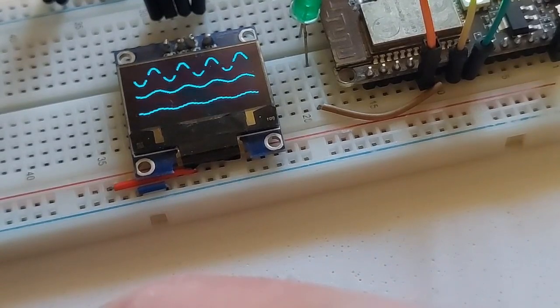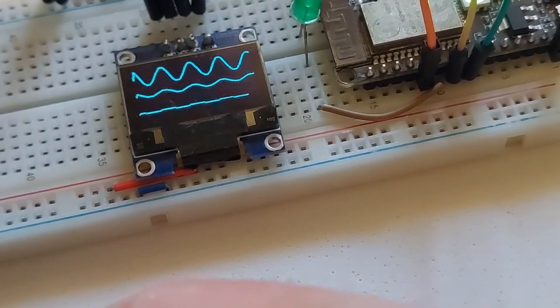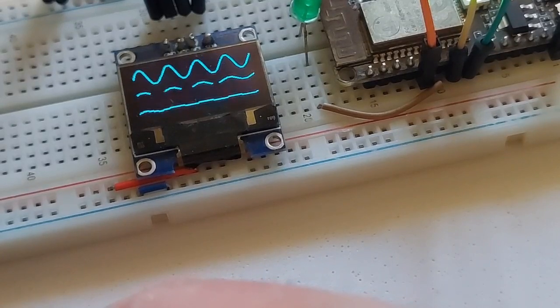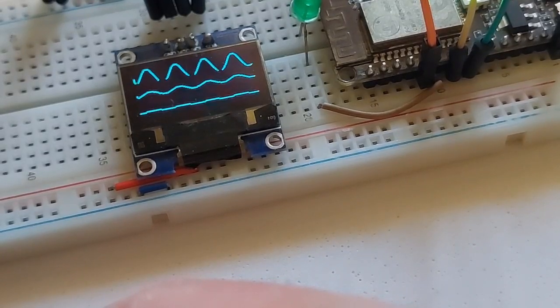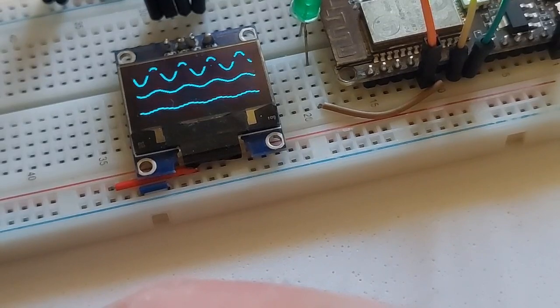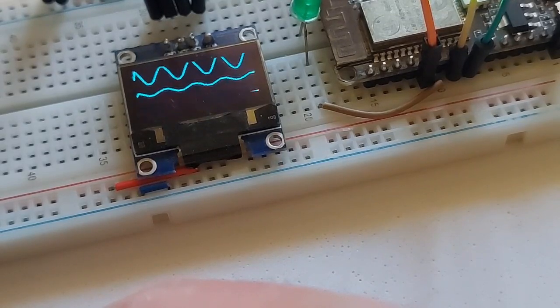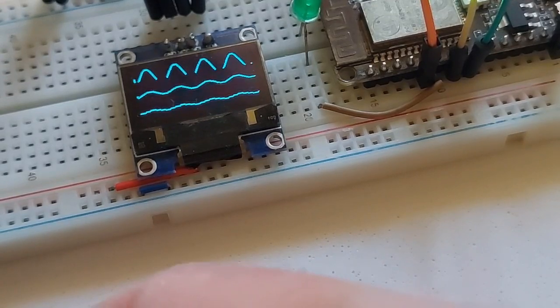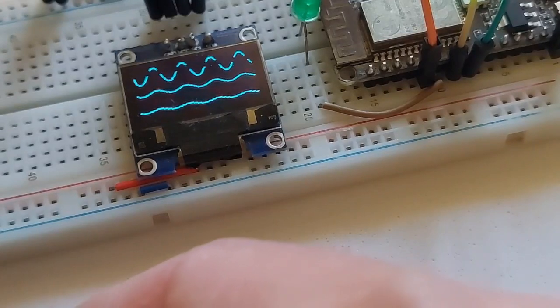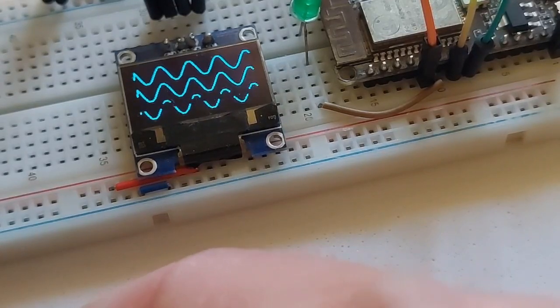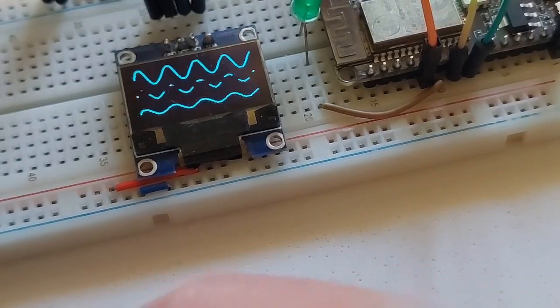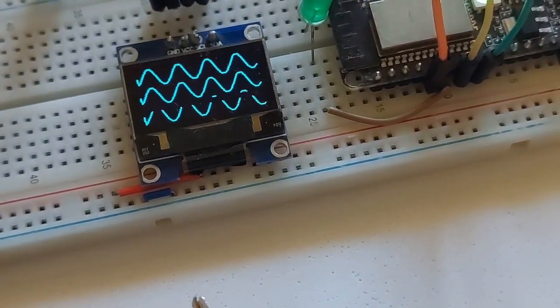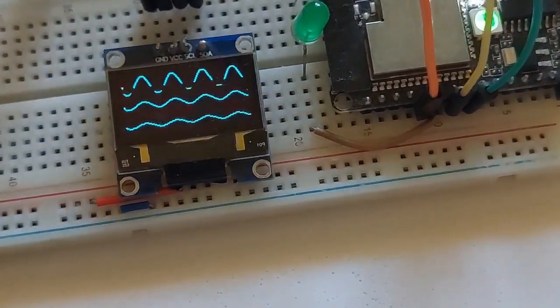Okay, so now you have a different result, adjusting the potentiometer on the sound sensor. The bass stays still because obviously it needs more sound to move. The other two are sort of moving. And now only two move when I'm talking, but then I'll leave it to you.